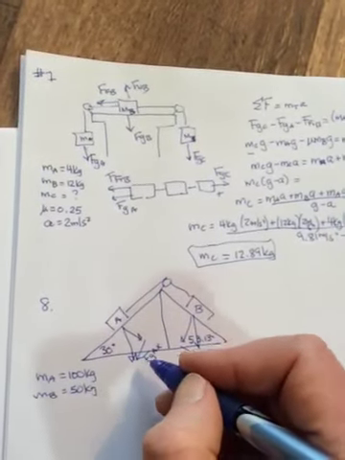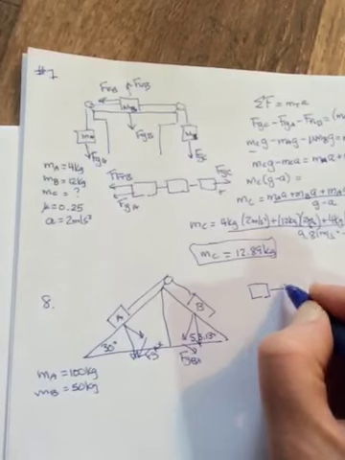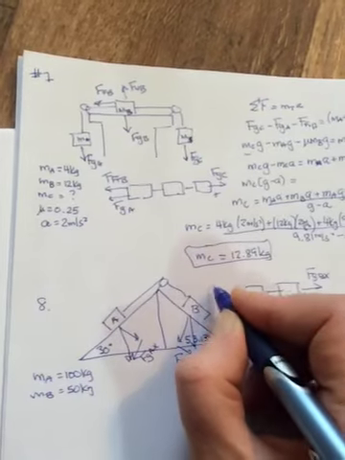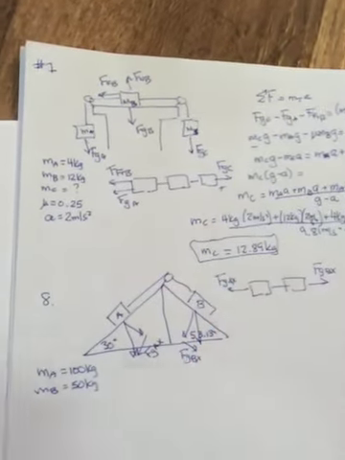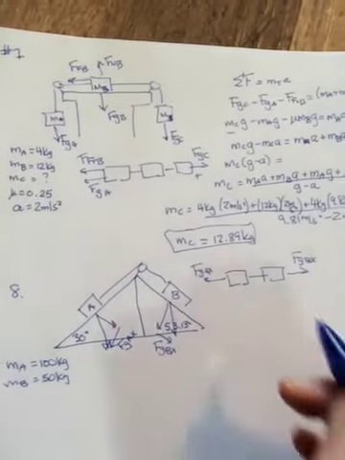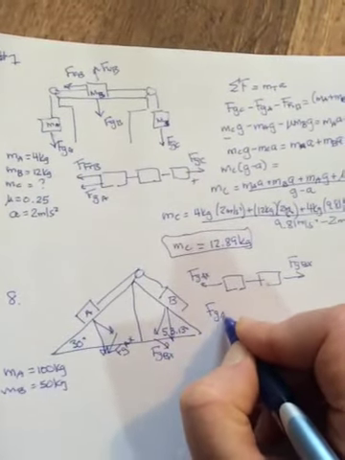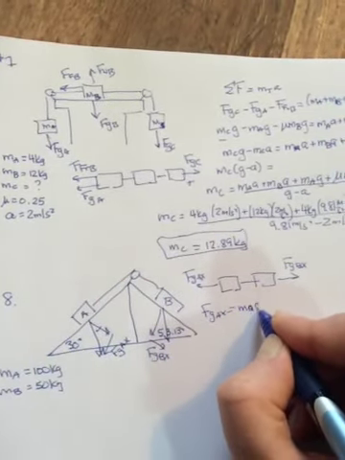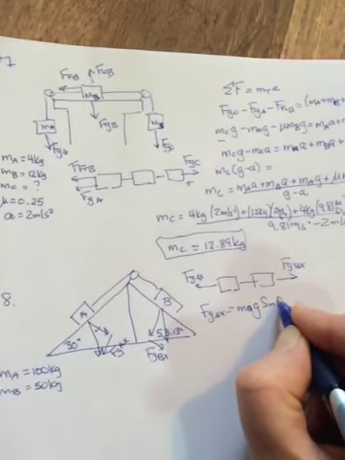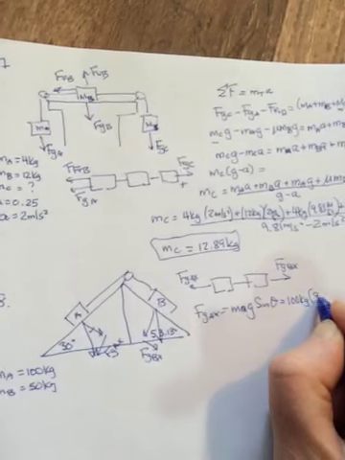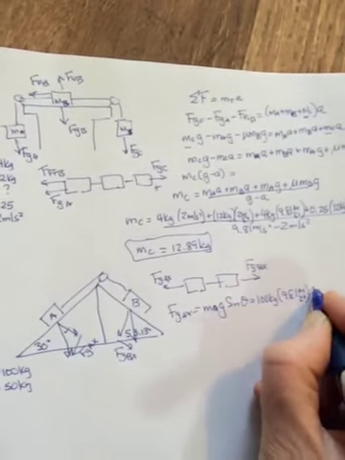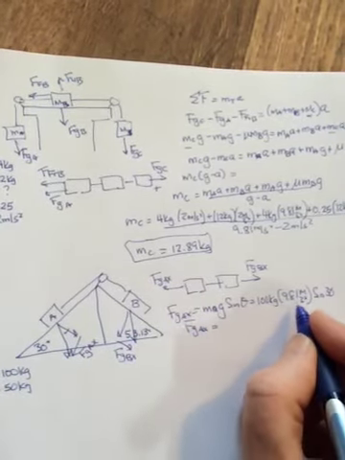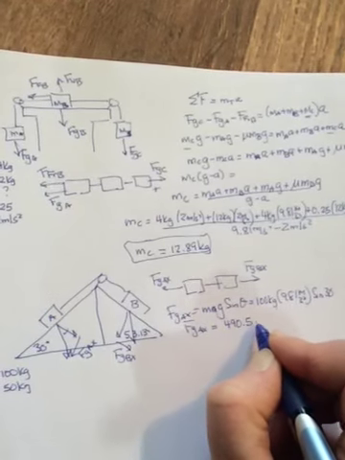It's going to depend on which one's bigger, right? So pulling one way will be FGBX, and pulling the other way will be FGAX. And because there's no friction, which way it moves depends on which one's bigger. So find FGAX. It's just the opposite side, so MAG sine theta. So 100 kilograms, 9.81 meters per second squared, sine of 30. So FGAX is going to equal 490.5 newtons.